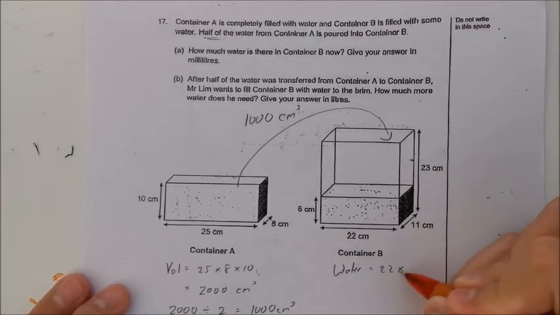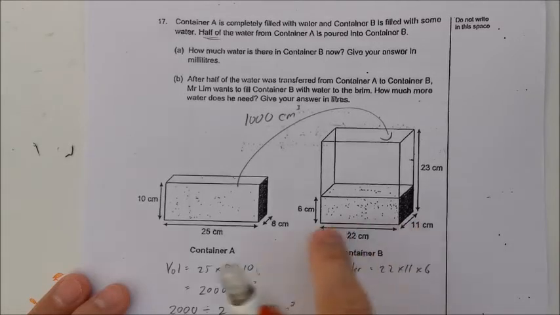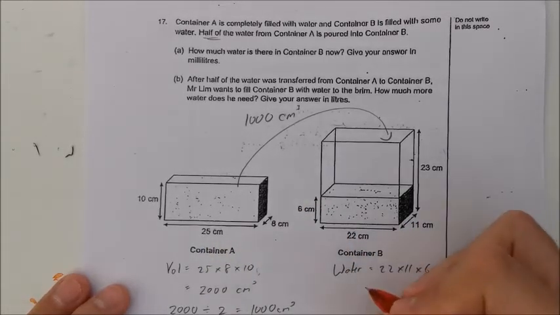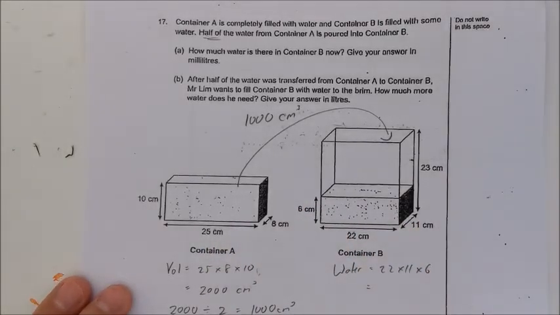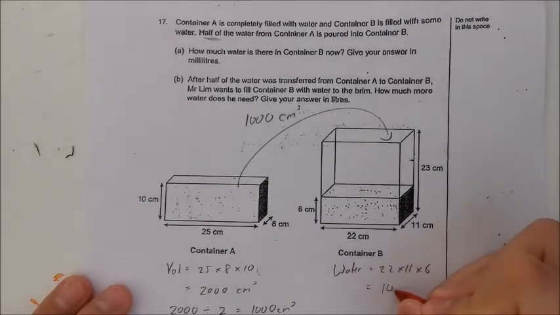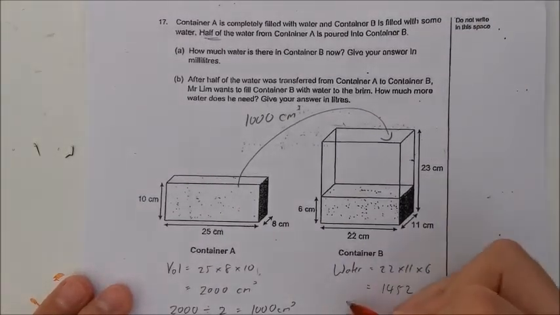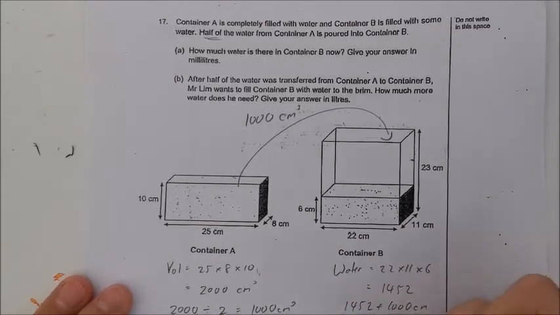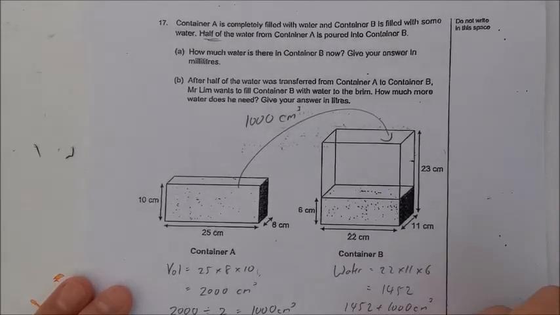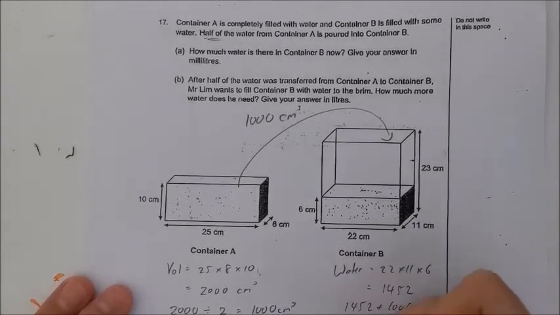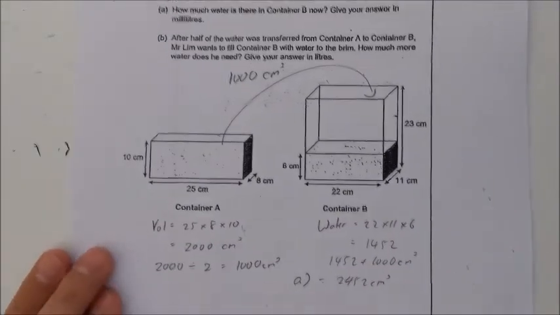Isn't it 22 times 11 times 6, length times breadth times the height of the water? That will give us 1452. You add the 1000 that you pour over from container A, you have 2452 cubic centimeter. So that will be the answer.